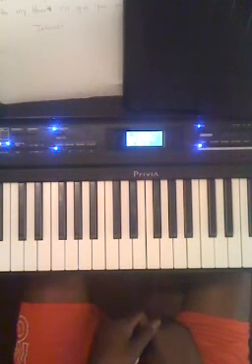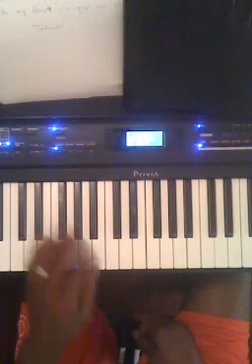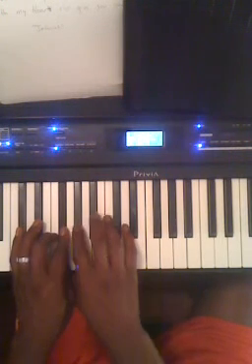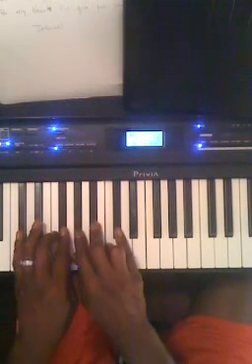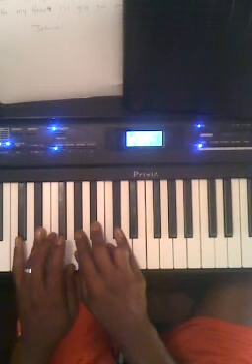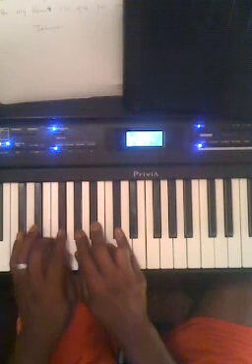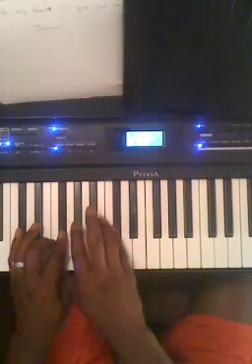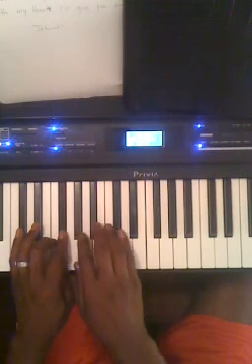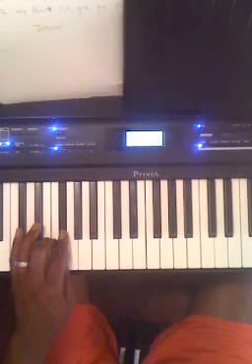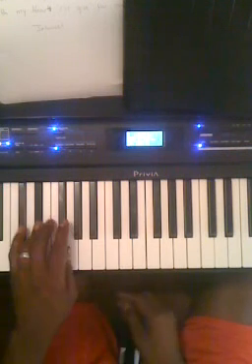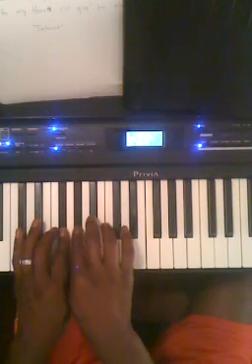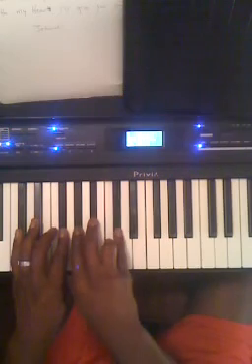Let's look at C sharp again. Let's go over that again. We're going to go in C sharp and we're going to go in D flat. The same scale, just different keys. C sharp, D sharp, E sharp, F sharp, G sharp, A sharp, B sharp, C sharp. Now, if I was playing in the key of D flat as my tonic, my reference, I would say D flat, E flat, F, G flat, A flat, B flat, C, D flat.